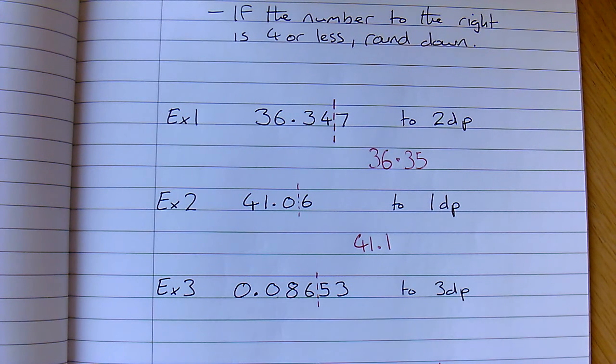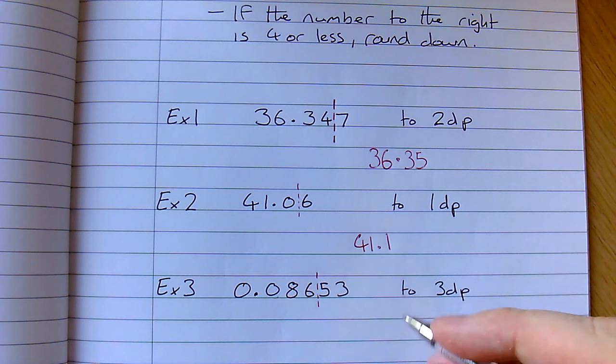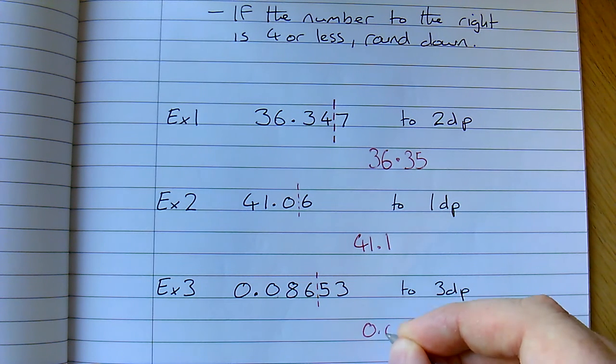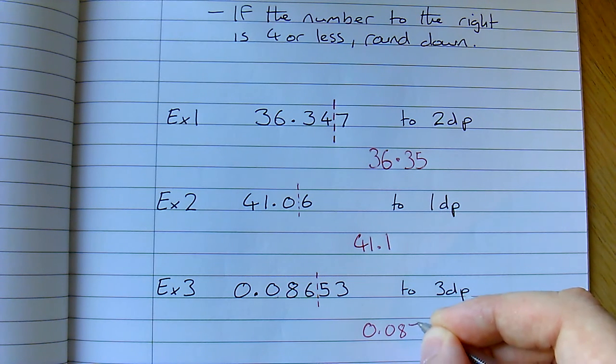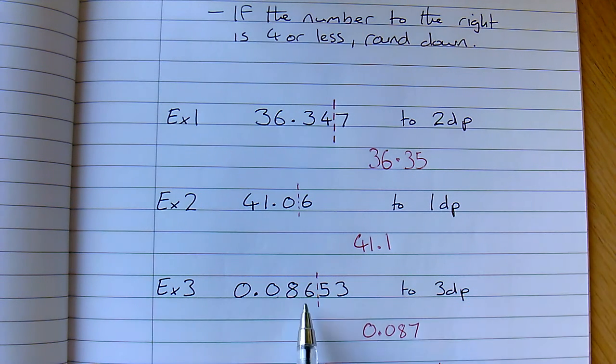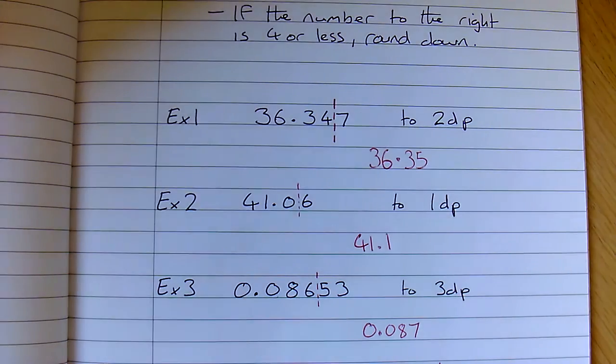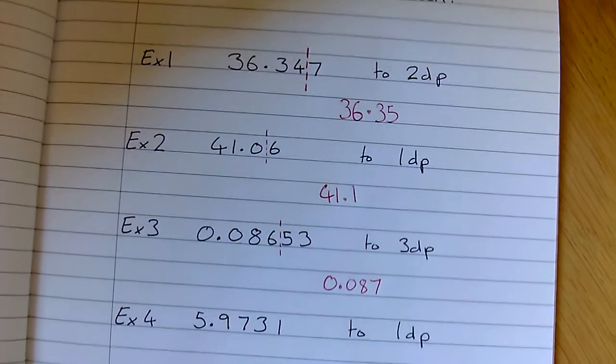Well, 5 or higher, so I'm pushing that 6 up. So 0.087. It's important I keep everything on the left as it is. I only change the last number as I need to. A couple more examples for you.